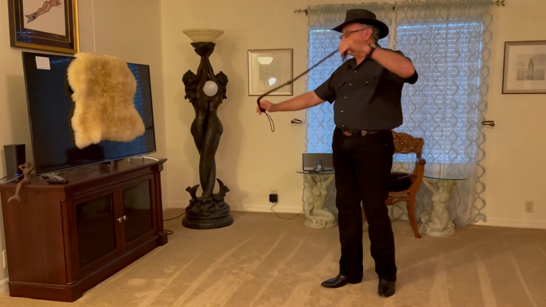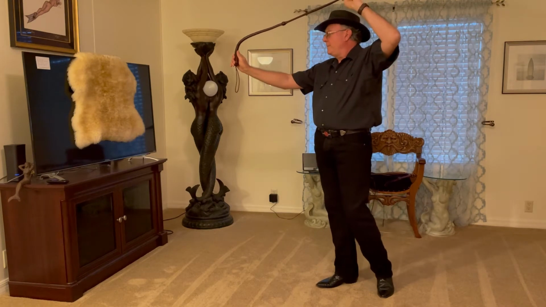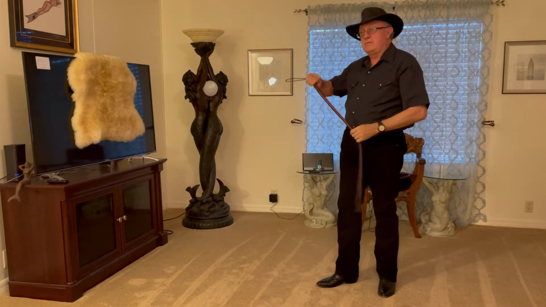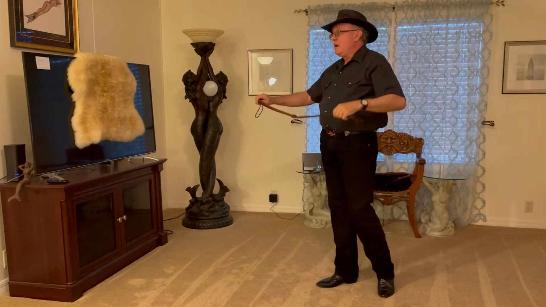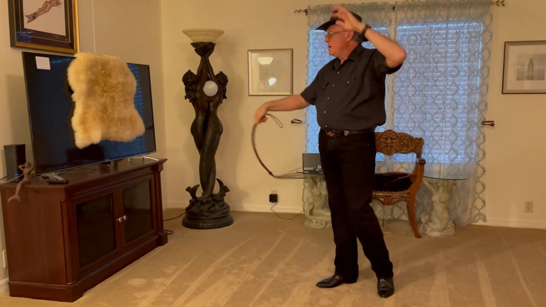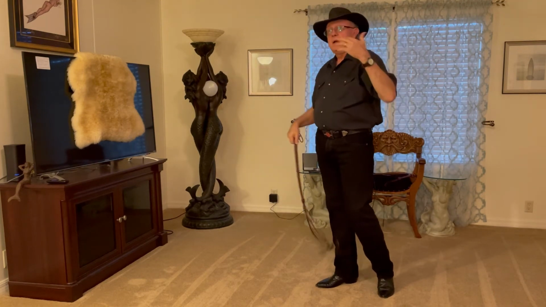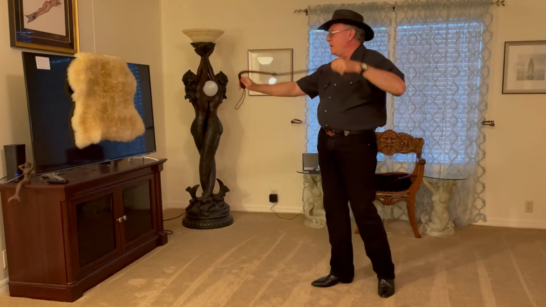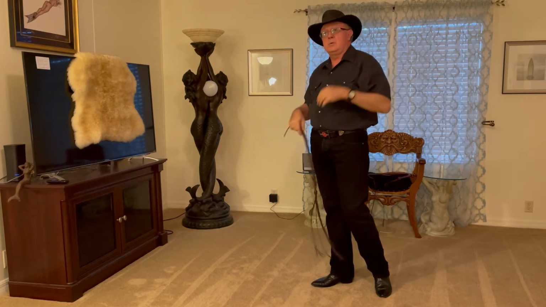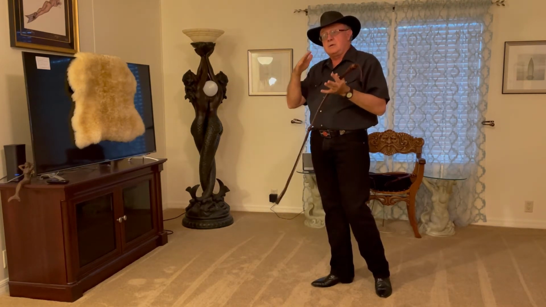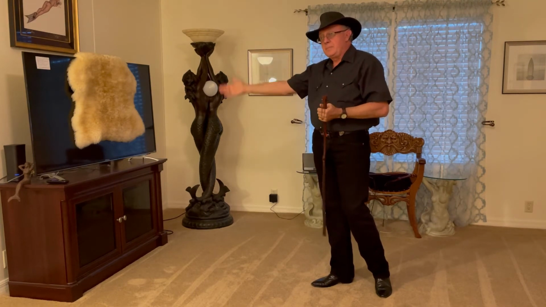So if we're using a bow and arrow, I want you to listen to the music, to the heavy beat of the measure, and throw with the music and try to match that heavy beat. That will help you establish a connection between the music, the energy of the music, the whip, and the person that you're playing with.